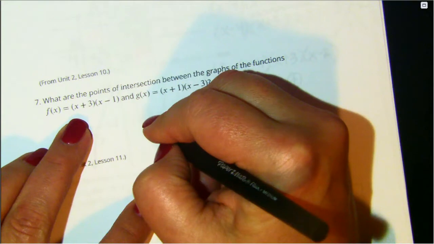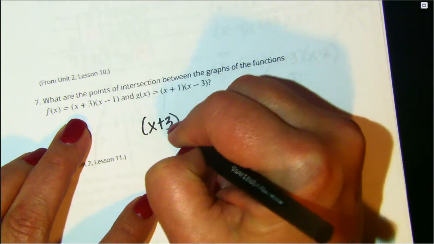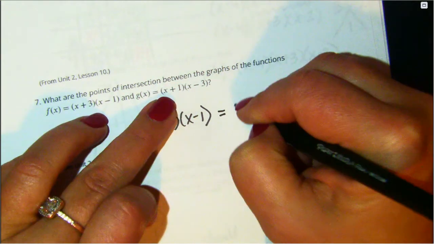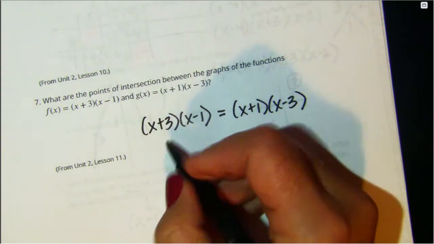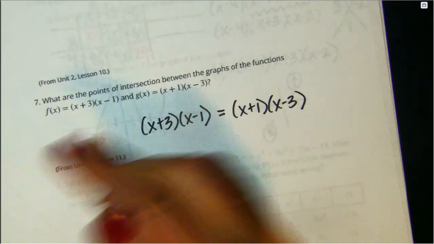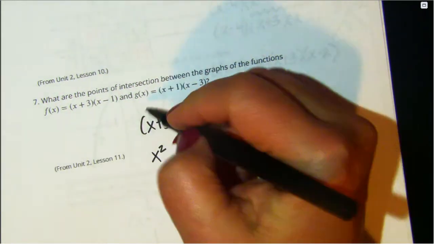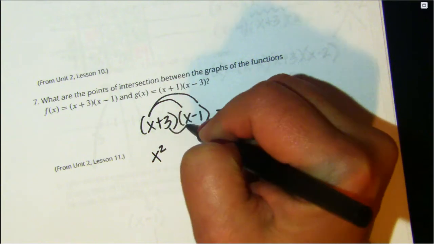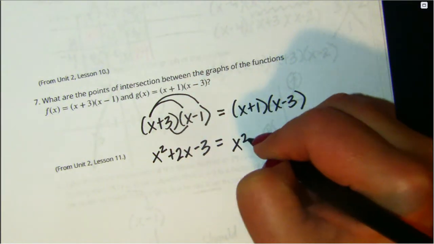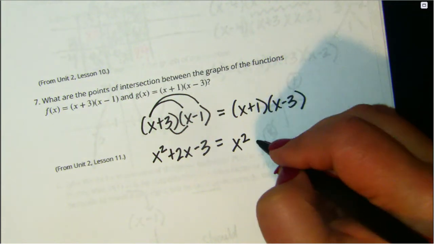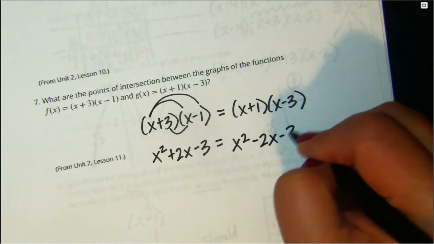And the last one, number 7. This is a review question. It says, what are the points of intersection? So when does this graph run into this graph? So I'm going to have to multiply these out. You could do a box. I'm going to just do my lines. X squared minus 1x plus 3x is plus 2x minus 3. X squared minus 3 plus 1 is negative 2x minus 3.